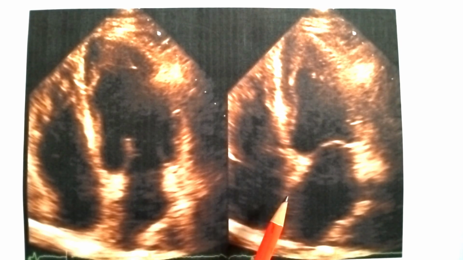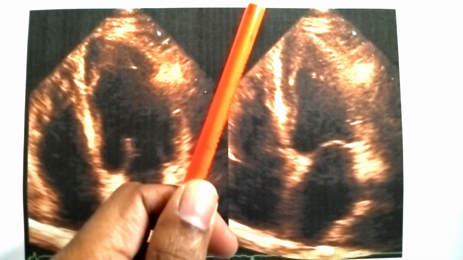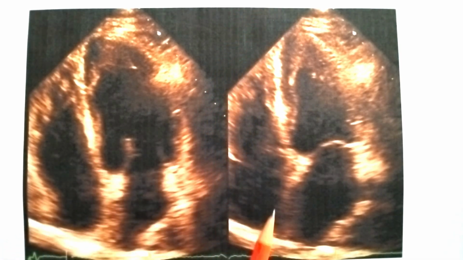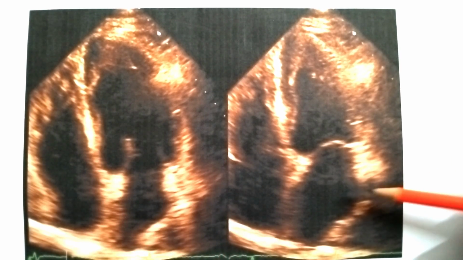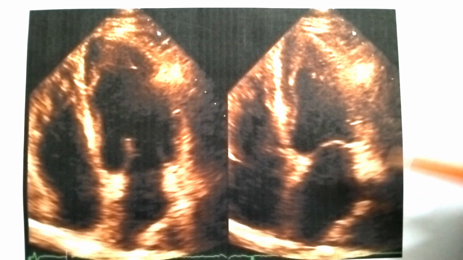You can see that there appears to be a dropout here, which is not a true dropout, because in 2D imaging, structures parallel to the beam may not be fully picked up. That's why there appears to be a false echo dropout. It is not seen here. And these are the openings of the pulmonary veins into the left atrium. Here there are no openings because it is right atrium.